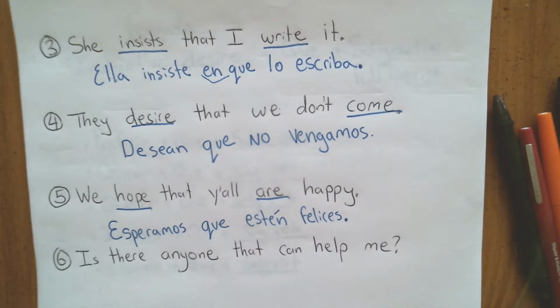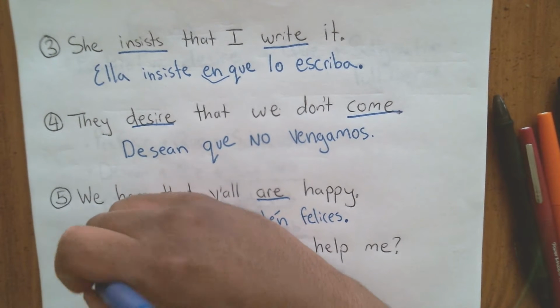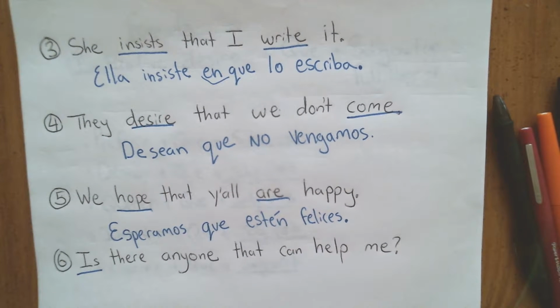Is there anyone that can help me? Do I have a verb that's expressing desire here? Yes, I do. Is, because I'm actually looking for someone. So my desire to find someone is real. So the verb in the part of the sentence that expresses desire is indicative.